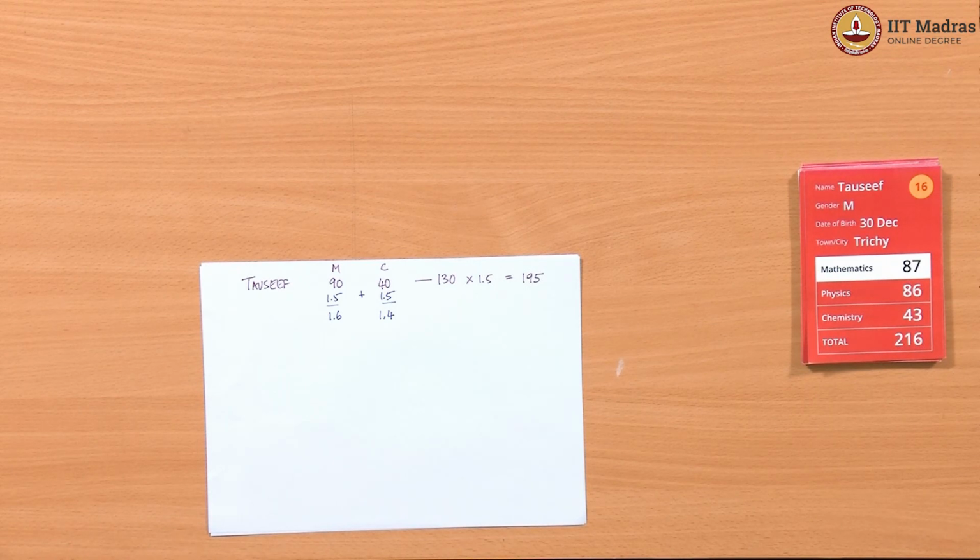You don't have the physics mark. I don't have the physics mark, so I'm trying to estimate. It happened this year because of Corona. They figured out one subject's marks from another subject's marks. Some algorithm they used. So they are trying a similar algorithm.